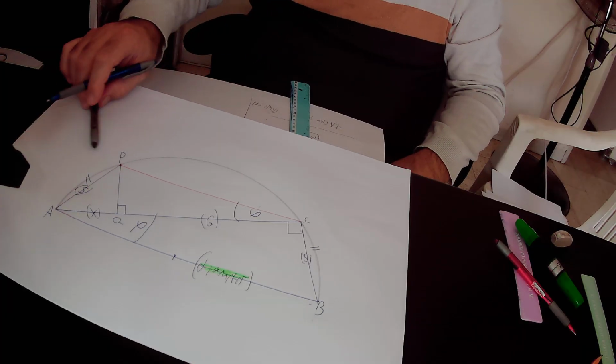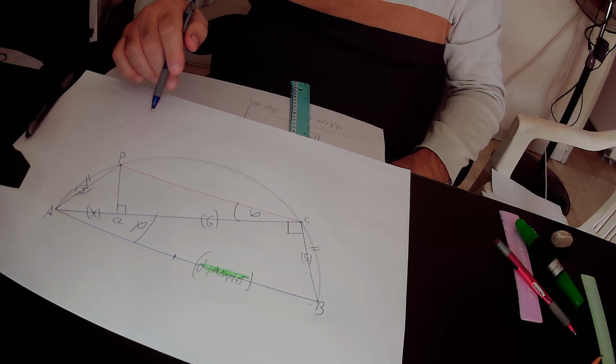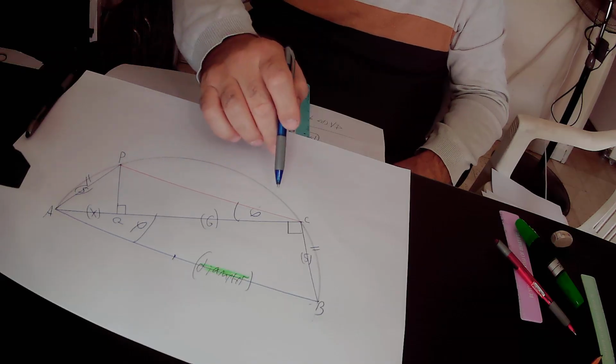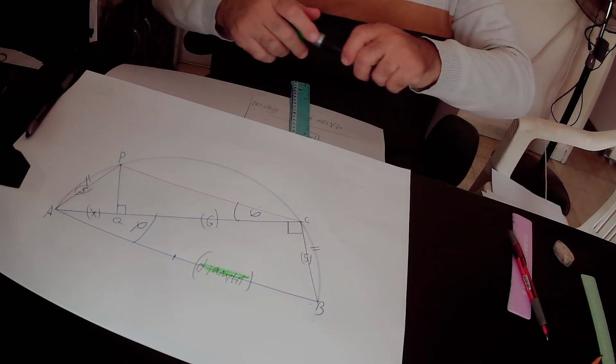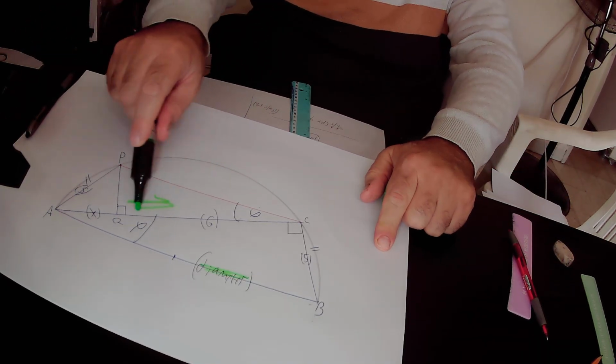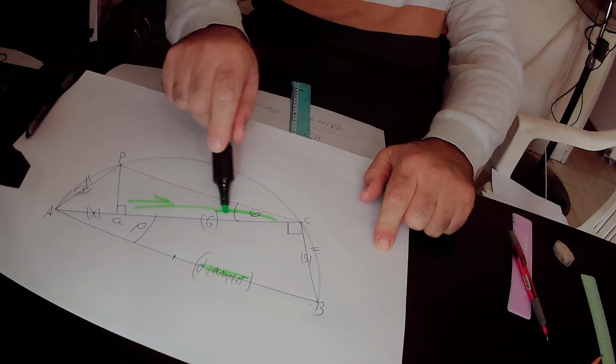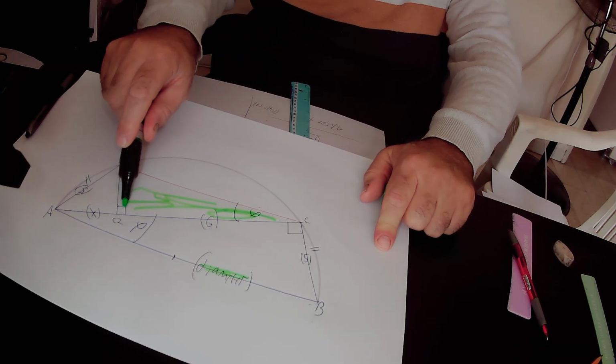In the next step, we will focus on this right green triangle PQC.